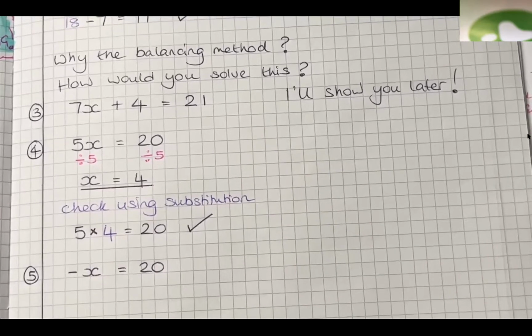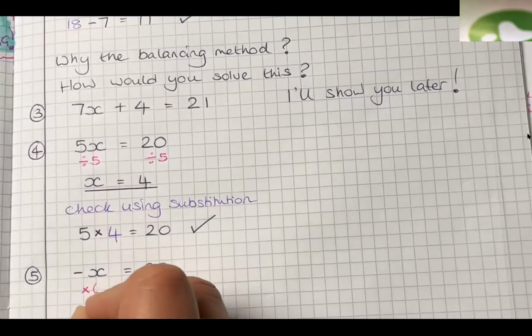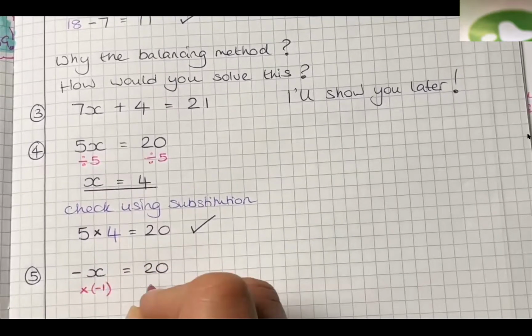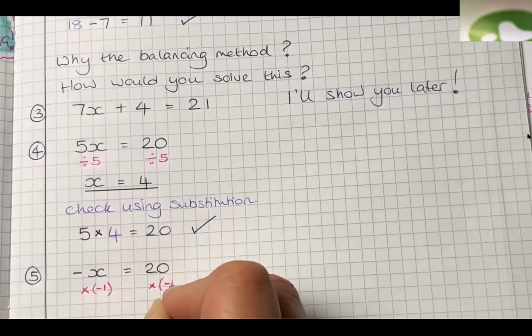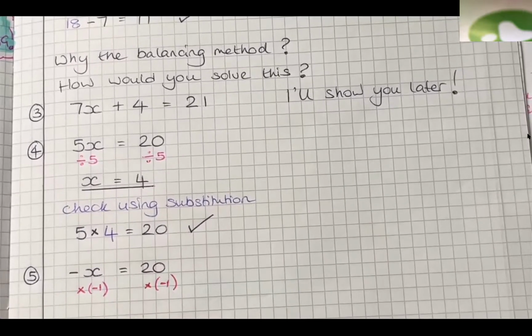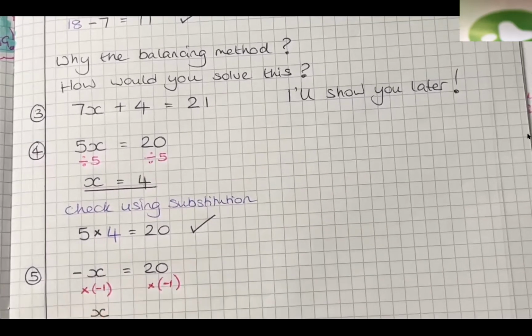Well, there's 2 different ways of doing it. The easiest way to do it is if I've got a negative x and I multiply it by -1, I can remember from my negative numbers that negative multiplied by negative gives me a positive. So if I multiply this by -1, that's going to give me a positive x.